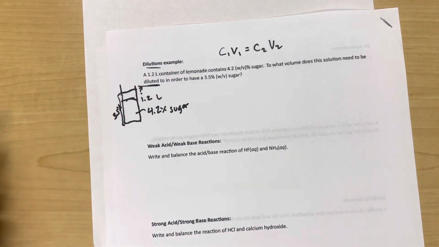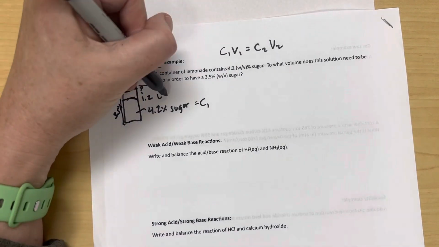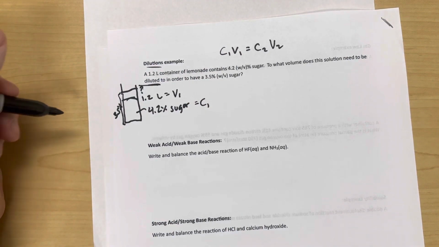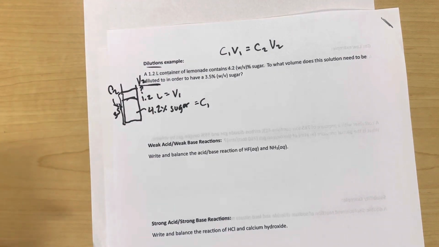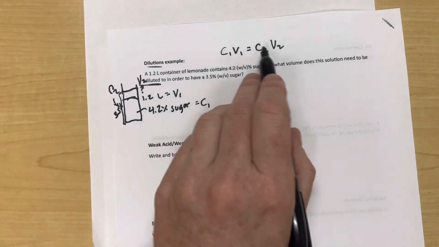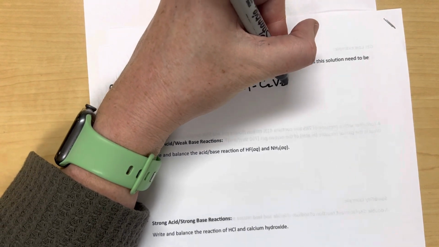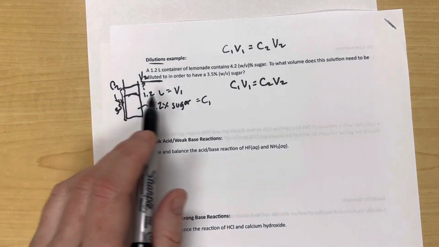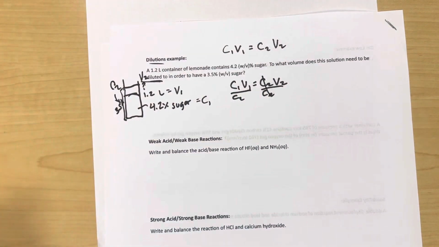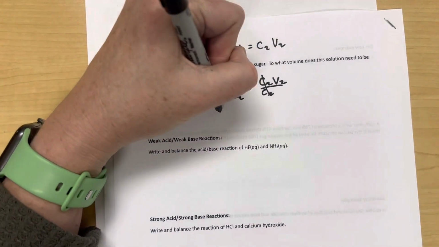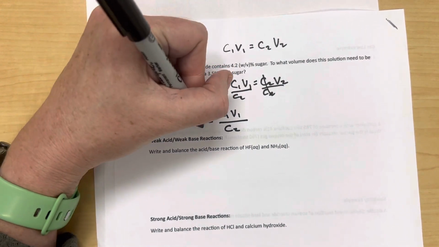We're looking for initial concentration and initial volume. Well, our initial concentration is this 4.2, and our initial volume is where we originally started, that 1.2. Our final concentration is this 3.5, and our final volume is what we're looking for. That's our V2. So let's go ahead and plug them into this equation. C1V1 equals C2V2. Because we're looking for our final volume, we can divide each side by C2 right away to get that V2 alone. So now our equation is C1V1 over C2, and that would all be equal to V2.